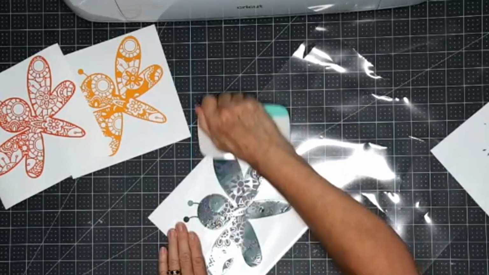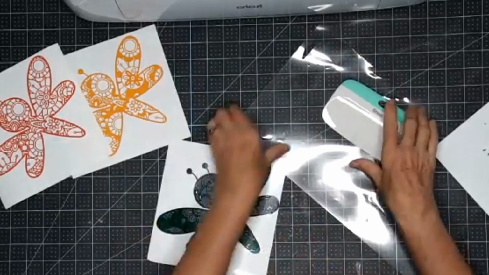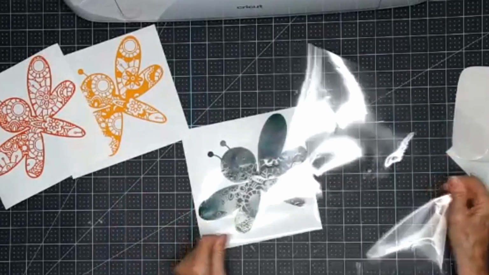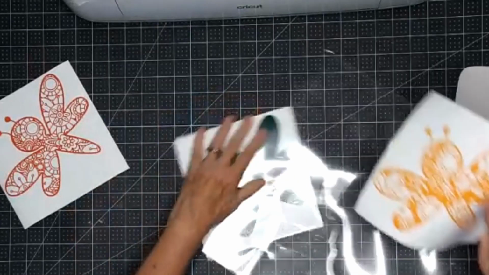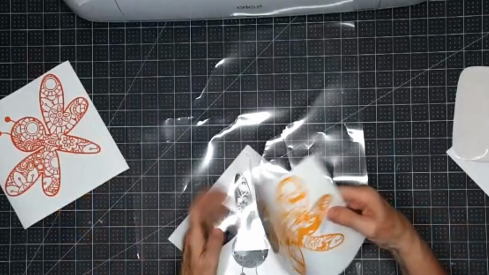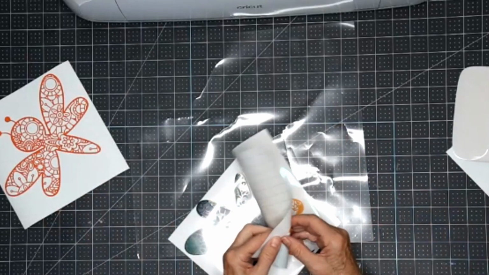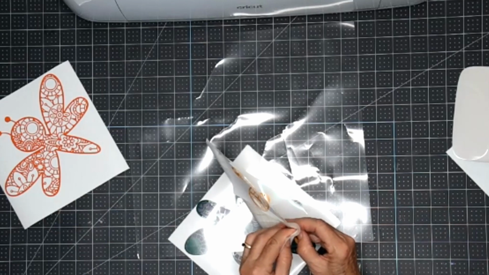Remember, I've still got the major part of it on the parchment paper. And I know this one is not meant for sticking because it sticks to those mats. So the next one we wanted was the yellow one. And I'm thinking of starting at the other end here so I can see it a little better. I'll pull it right off this paper. And it is stuck.